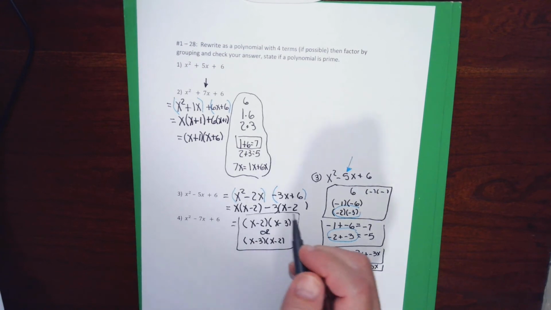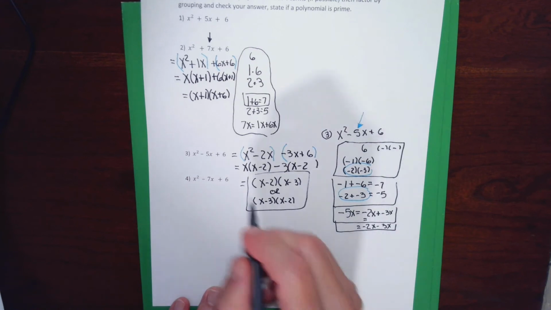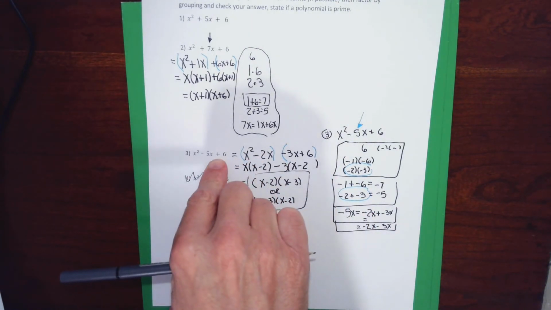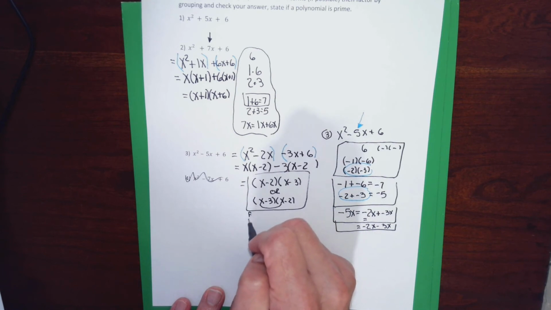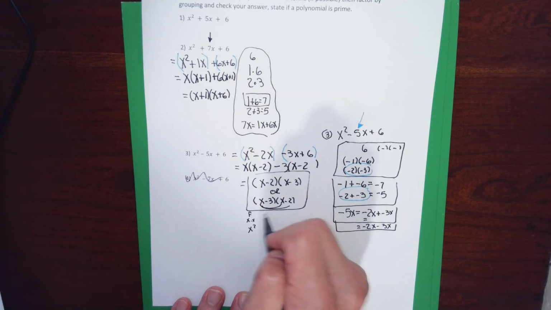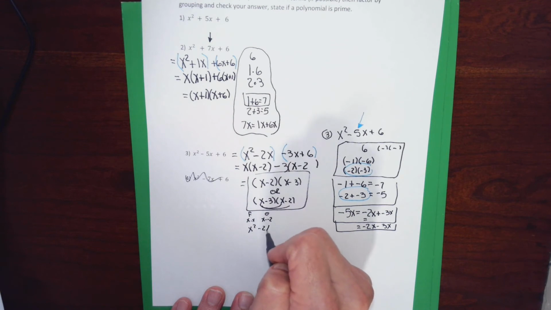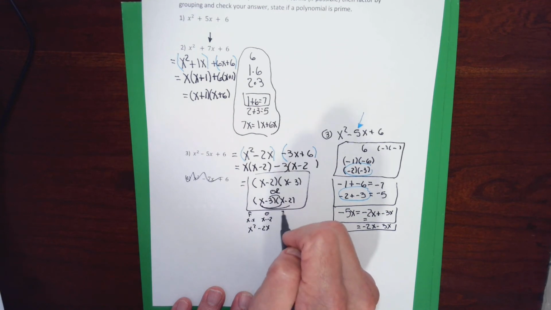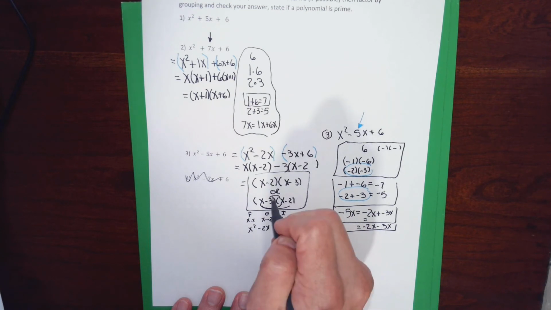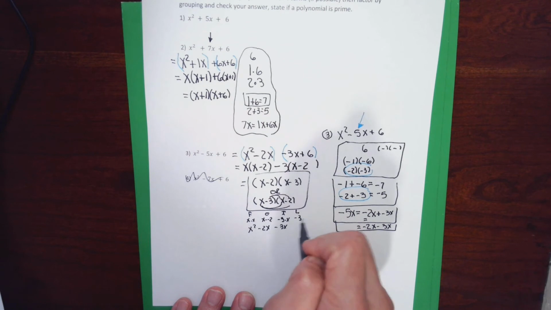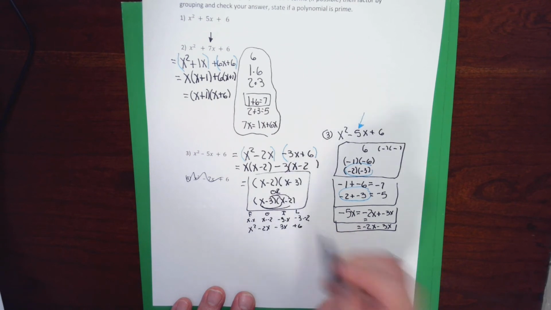I'll check this, but this might be the last problem I check. To check, I can check either. They both check. I'm trying to match up to the original problem. So for checking, I'm going to FOIL. Firsts are x times x, which is an x squared. Outers are x times minus 2, which is minus 2x. Inners are minus 3 times x, which is a minus 3x. And lasts are minus 3 times minus 2, which is positive 6.